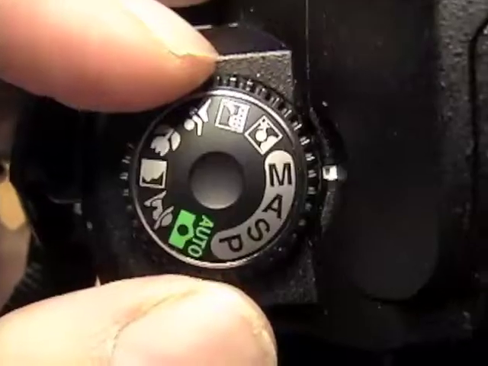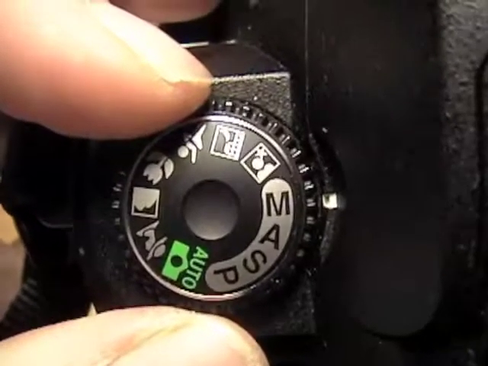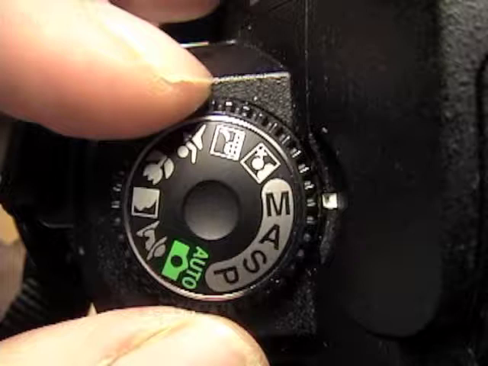Finally, there's the M setting, or manual setting. You use this setting when you want to control both shutter speed and aperture in a shot. For example, you always use the manual setting when you're using Studio Flash, and the f-stop is determined by an external flash meter instead of the camera's internal light meter. We're going to talk about how your camera's internal light meter works in detail a little later on.